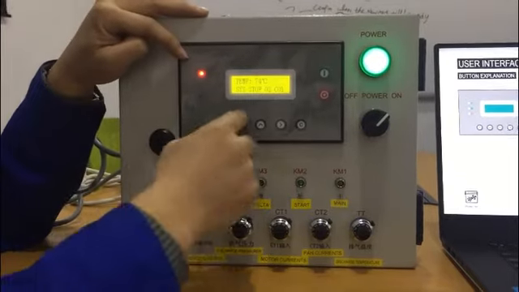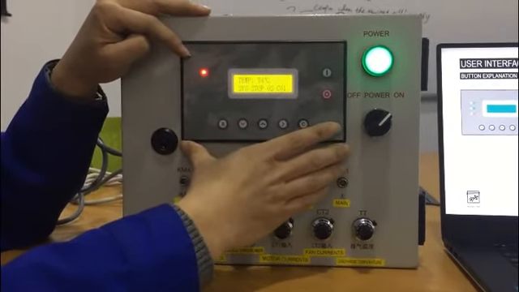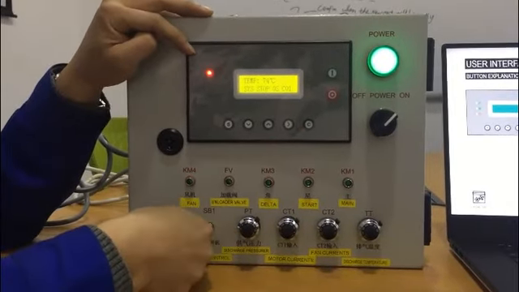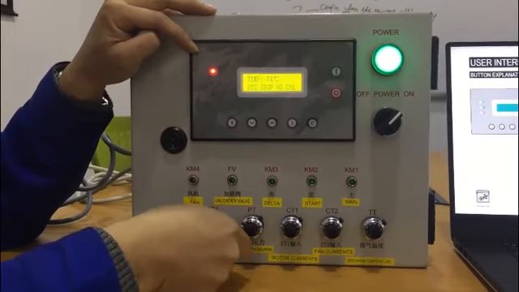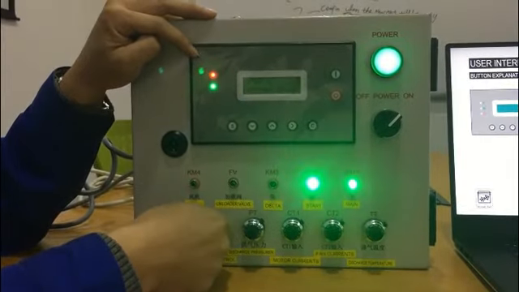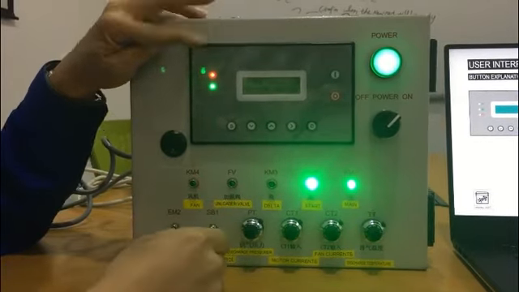Okay, if you want to start the compressor from your operation center, you can press the remote control to do a remote control.